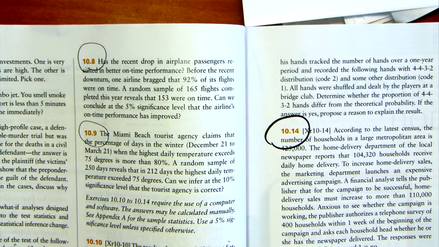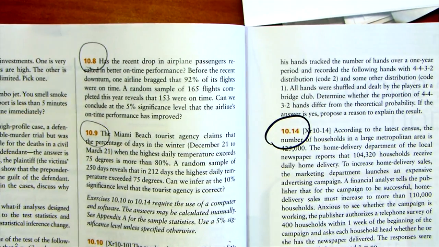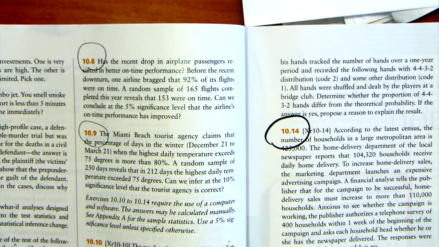Beach Tourist Agency claims that the percentage of days in the winter when the highest daily temperature exceeds 75 degrees is more than 80%. So that's their claim. A random sample of 250 days reveals that 212 days the highest daily temperature exceeds 75 degrees. Can we infer at the 10% significance level that the tourist agency is correct?